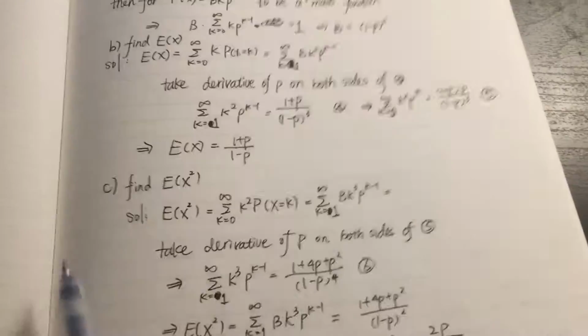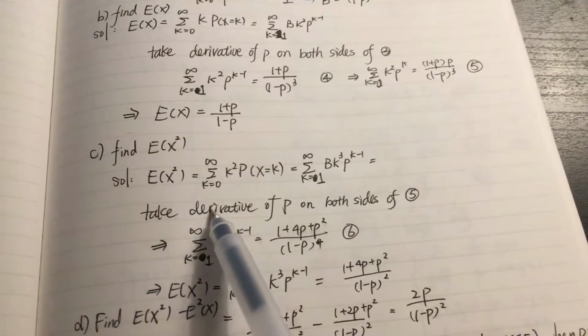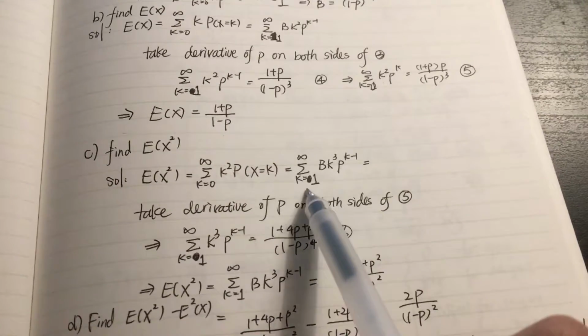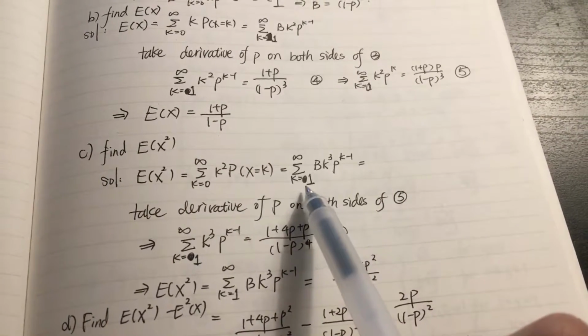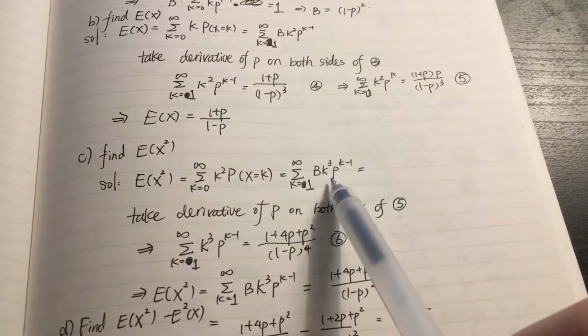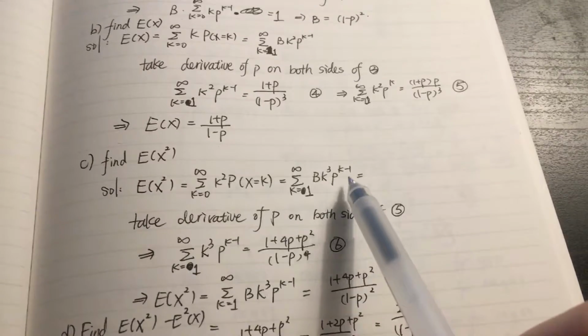And for the third question, we need to find E[X squared], which can be simplified to the sum from 1 to infinity of b times k to the degree of 3 times p to the degree of k minus 1.